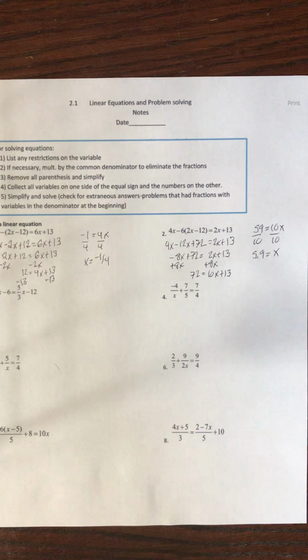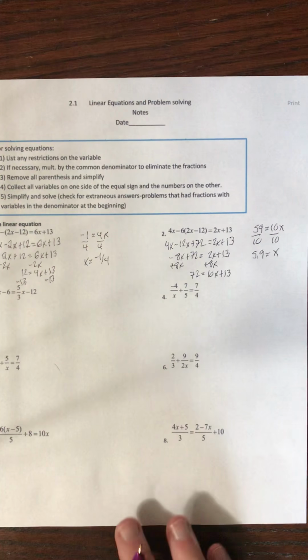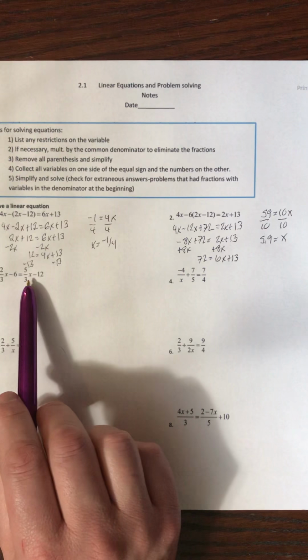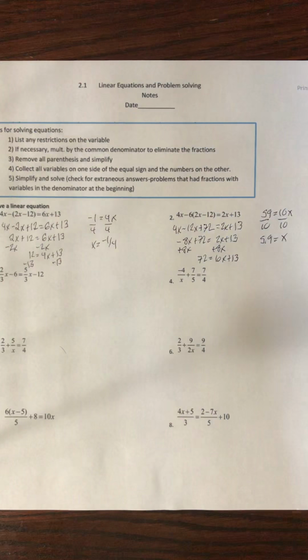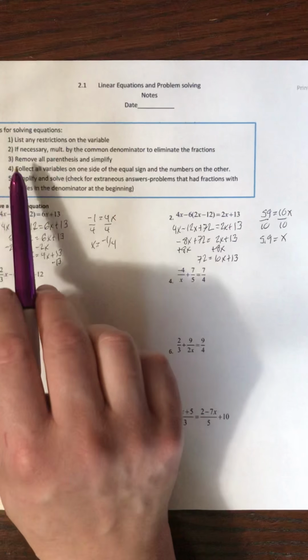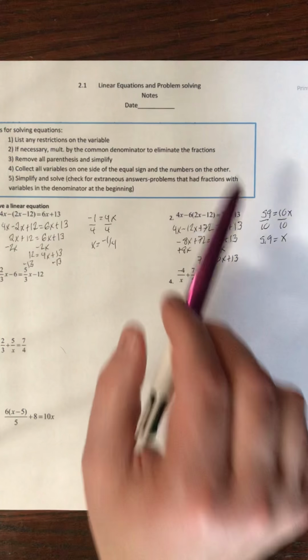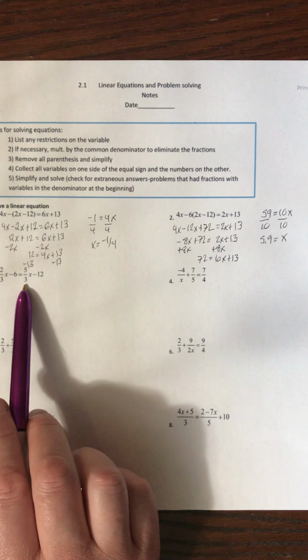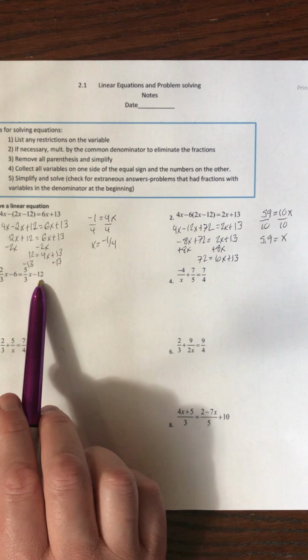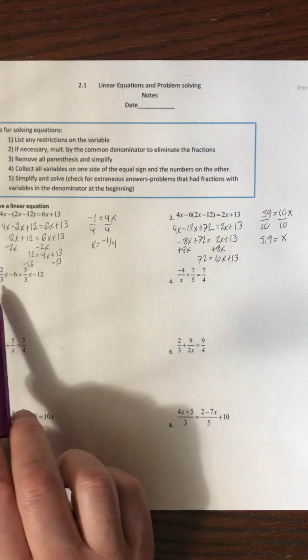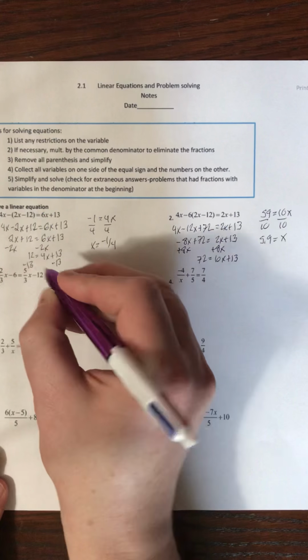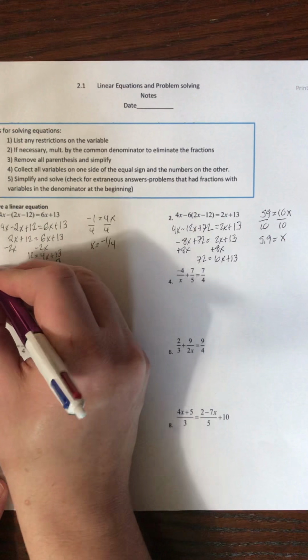But now we get to a problem like number 3. Now we actually have some fractions here, but the good thing is that x is not in the denominator, so we still don't have to worry yet about any restrictions. But we want to multiply by the common denominator to eliminate the fractions. Well, I've got 2/3, I've got a 1, I've got a 5/3, and I've got a 12. Well, a 1 on the denominator. So the common denominator there, hopefully you all see, is going to be 3. So I'm going to multiply everything by 3.